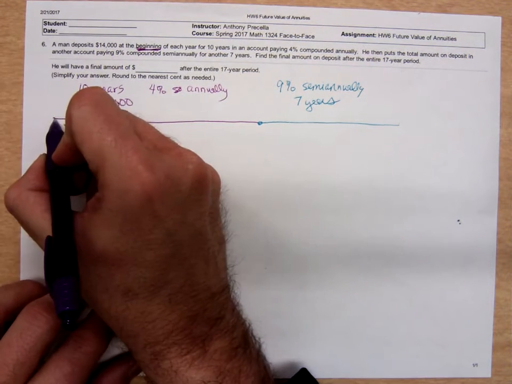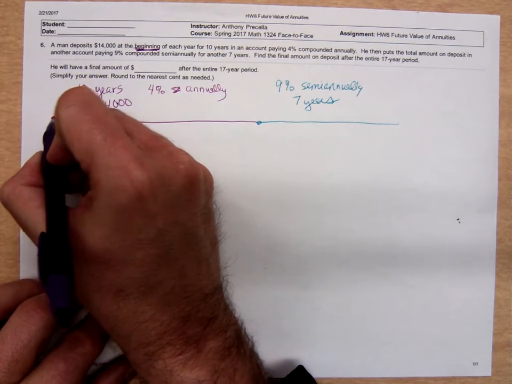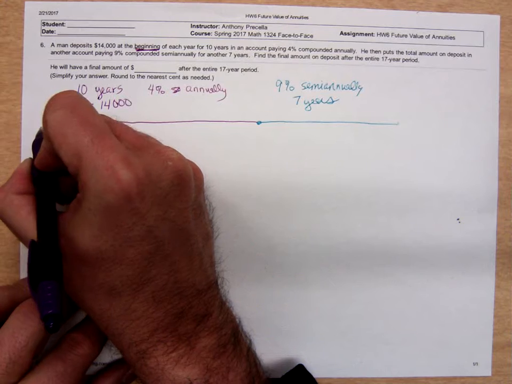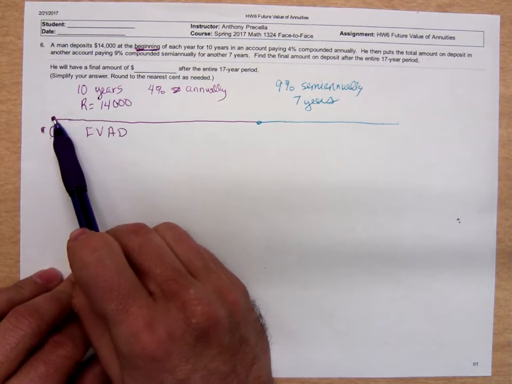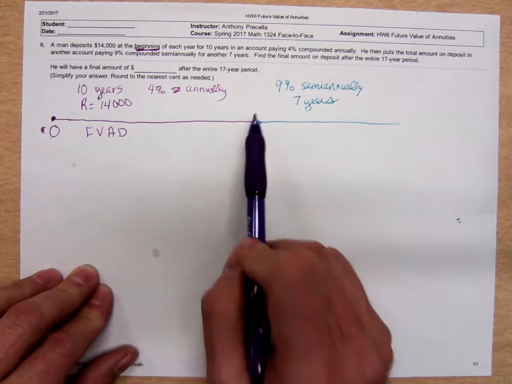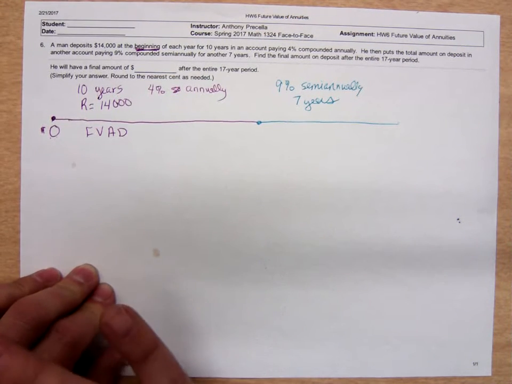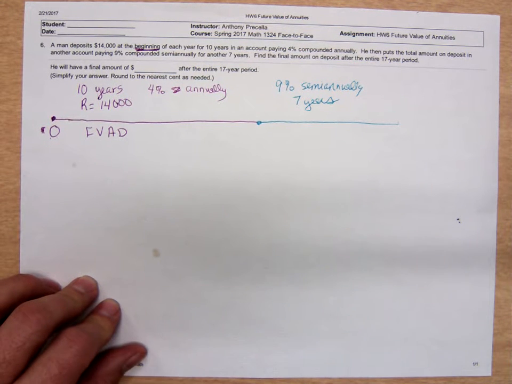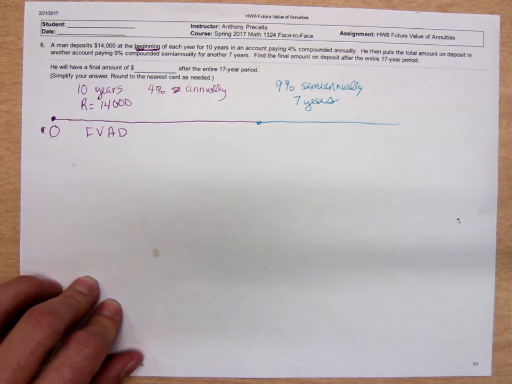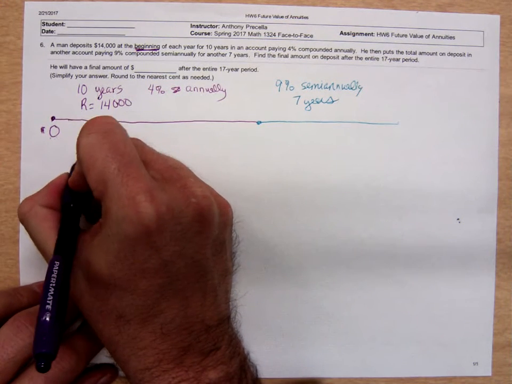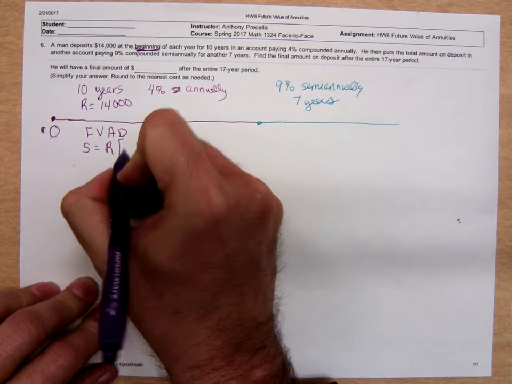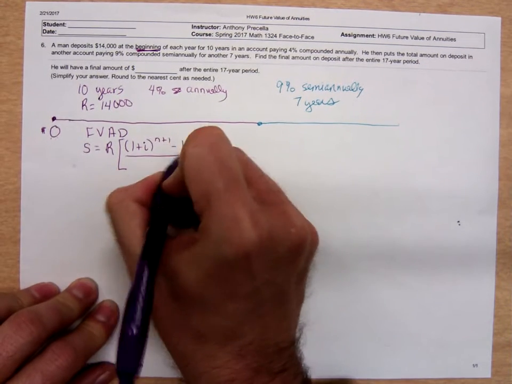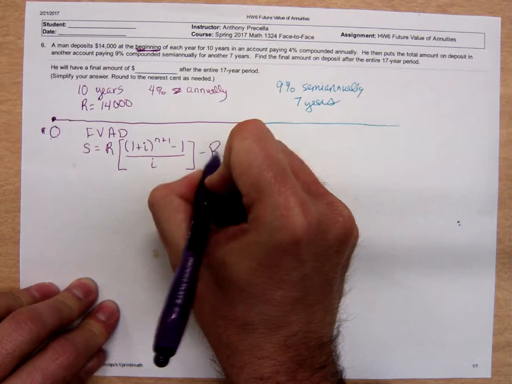We're assuming this account starts off with how much money? Right before he puts in the first $14,000, it's zero. But when he opened the account, it was at $0. Our annuity formulas always assume that the initial value is 0, okay? So we're looking at future value of an annuity due. S equals R times 1 plus I to the n plus 1 minus 1 all over I, minus R.